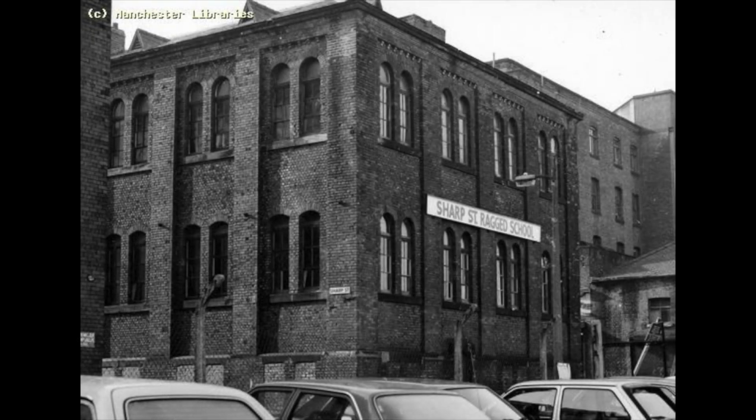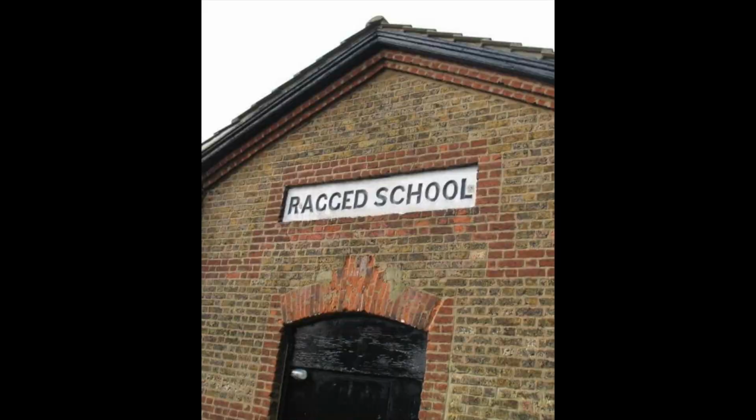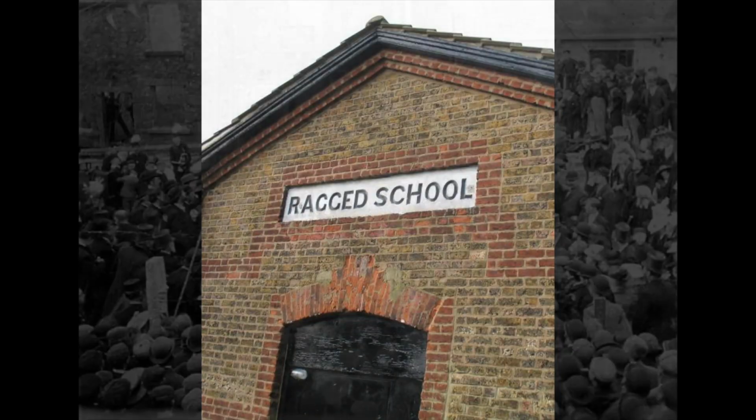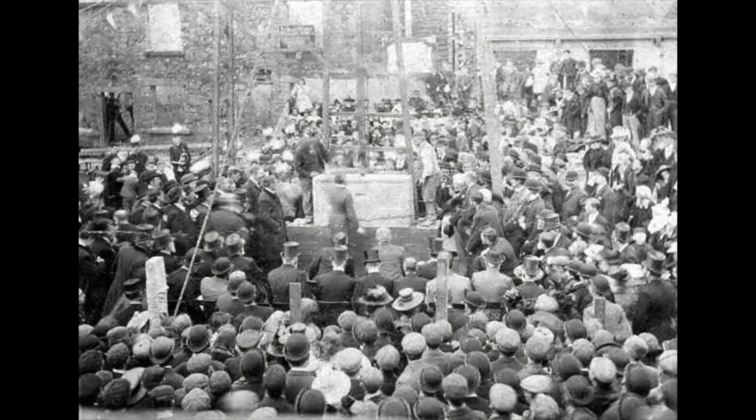As well as the Factory Act, reformers believed in the education of the working-class children to be a necessity. Ragged schools, the name derived from the ragged conditions of their pupils, were dedicated to the free education of destitute children in 19th century Britain.